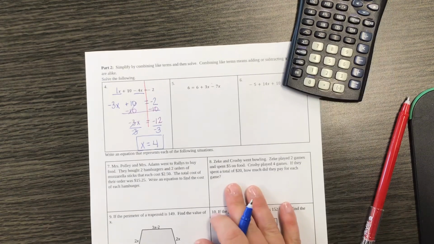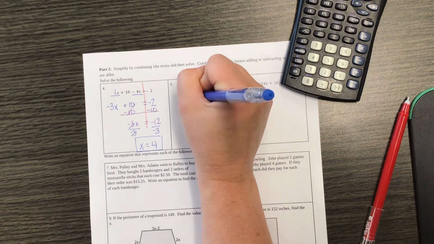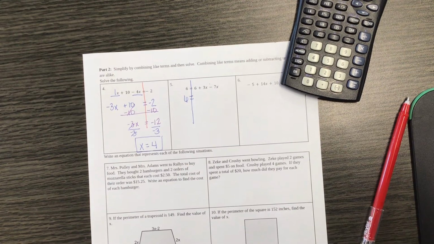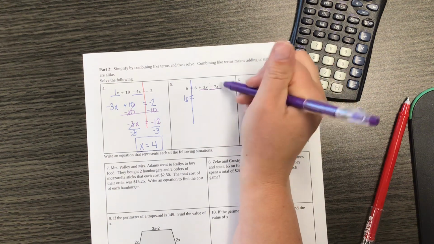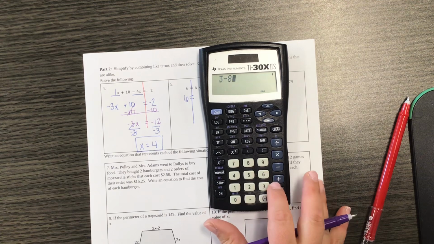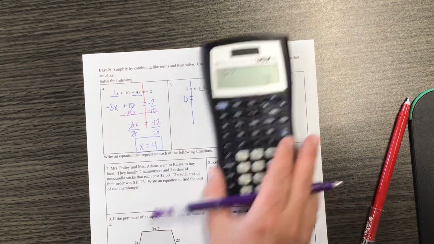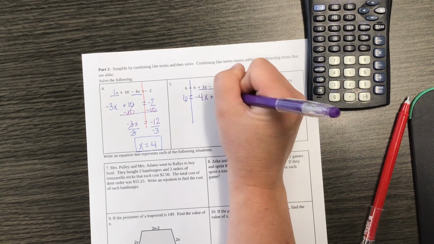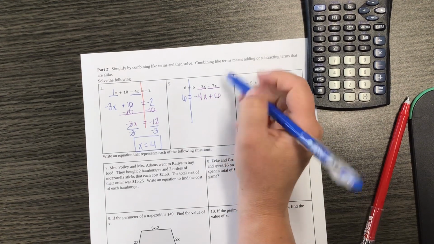Number 5, same thing. Draw a line down the equal sign. 6 is all by itself, so I'm just going to copy it down, and we're going to look for things that look alike. I would say this 3 and this negative 7 both have an x, so they look alike, so we're going to put them together. 3 minus 7, did I type that in right? 3 minus 7 is negative 4. There's a glare on it. The 6 doesn't have any friends, so I'm just going to plop my plus 6 right there.